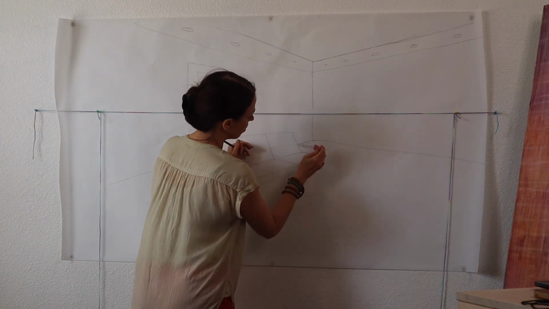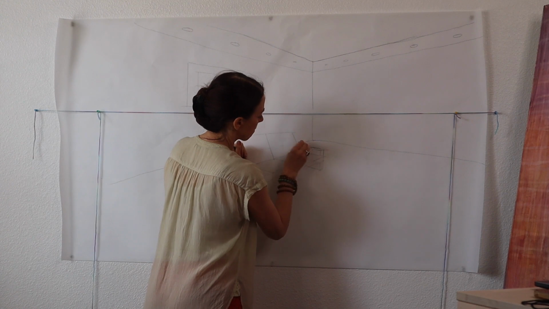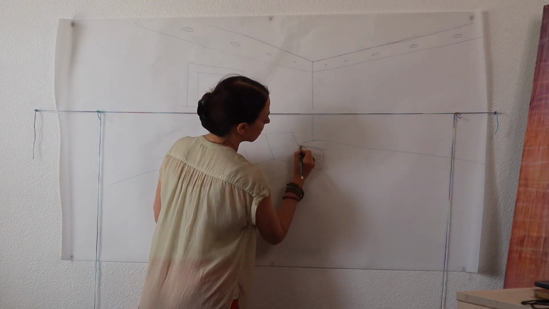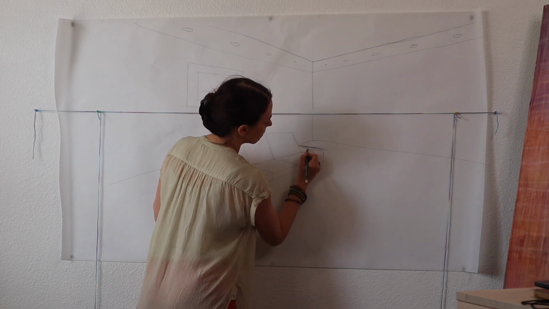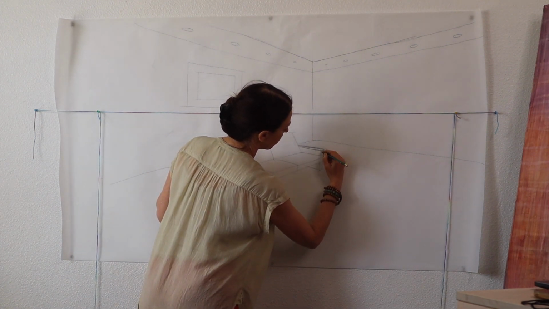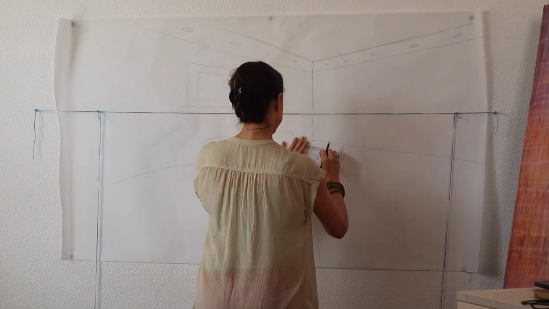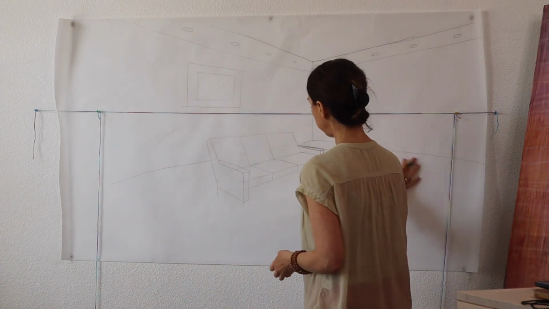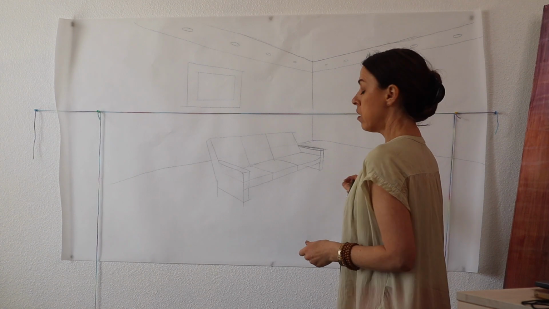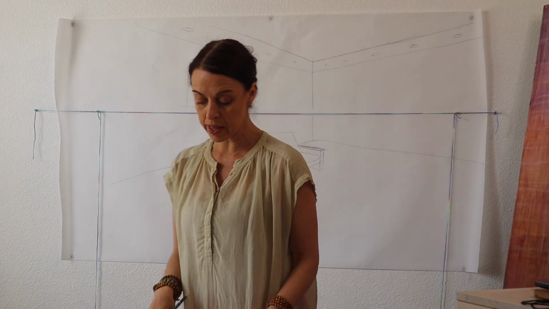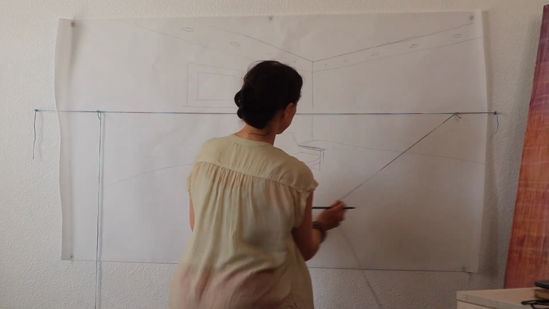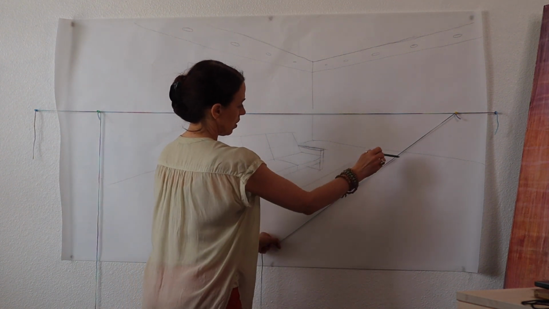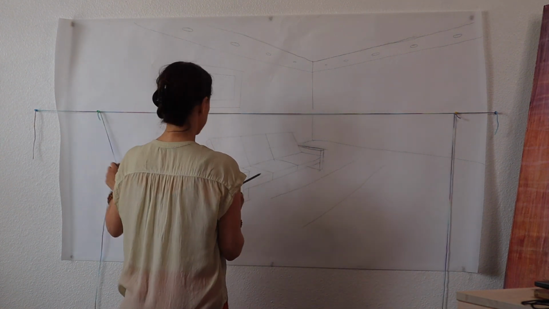So it's a little bit lower. Couch. And if you wanted to draw a table in front, you will follow the same idea.